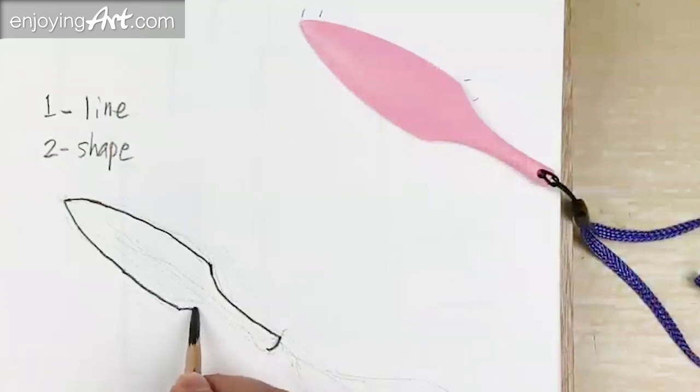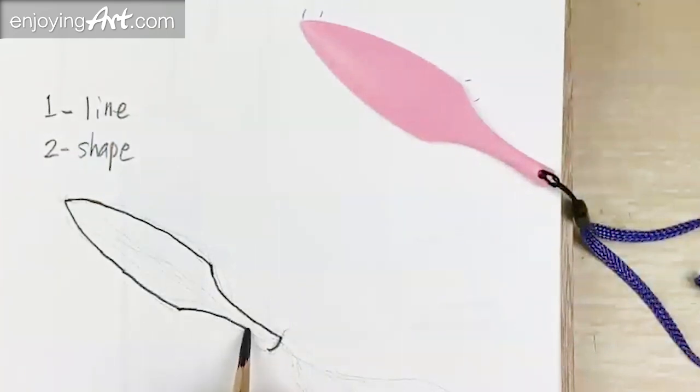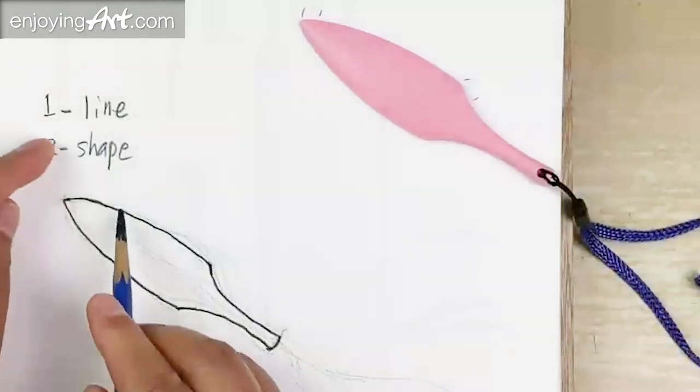Look again. Don't just draw. I turn a little bit too much. So look again and look again. Okay, that's good. And keep going. I look again. Okay, that's good. Now I finished this portion.